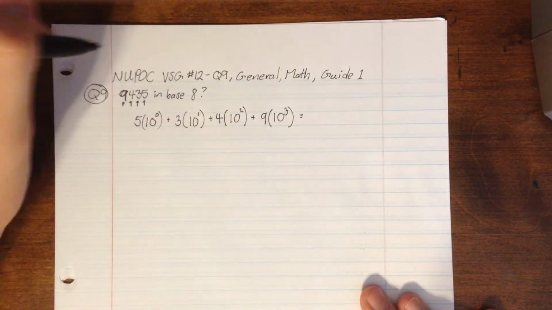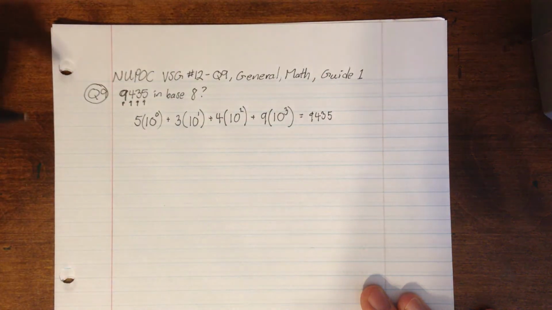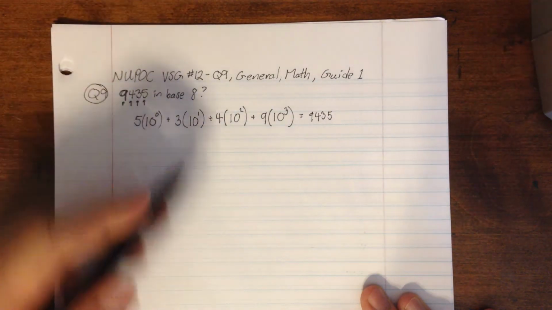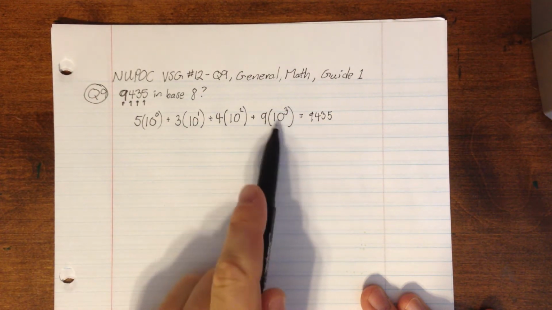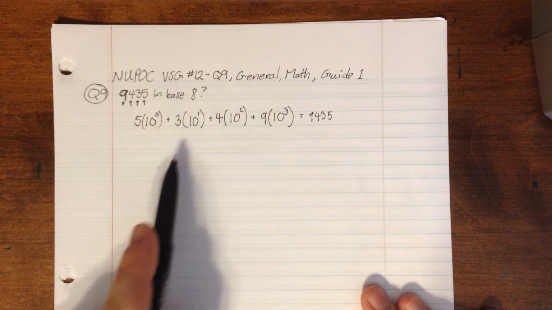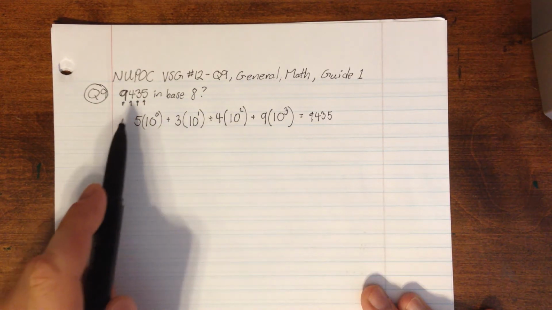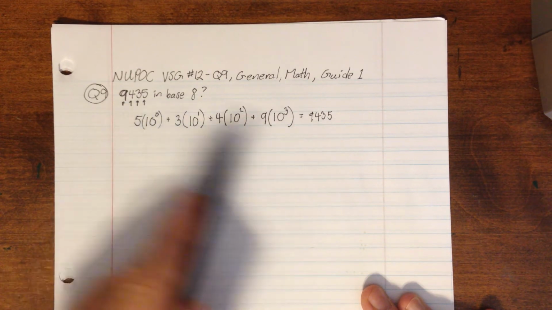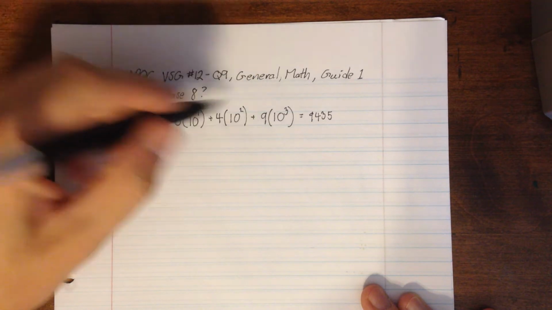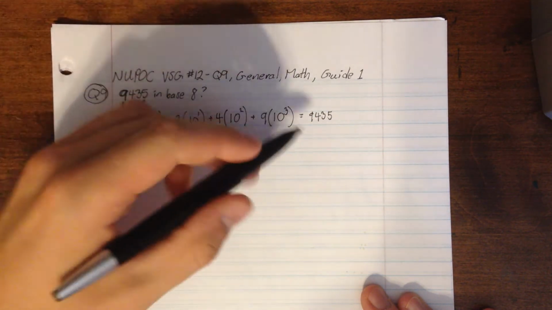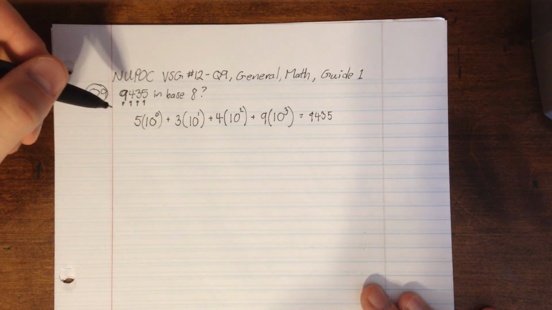So I'm just going to write what this equals. This is 9,435. In base 8, I'm going to write this in reverse, going from the highest order term down to the lowest order term, so we're writing it as we would normally write it. Here we're backwards, 5349 instead of 9435, but regardless, this side of the equation is still equal to that side. So let's write out what we would have in base 8.